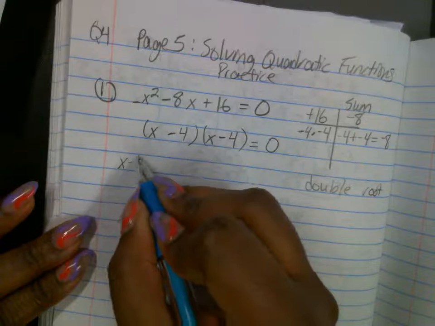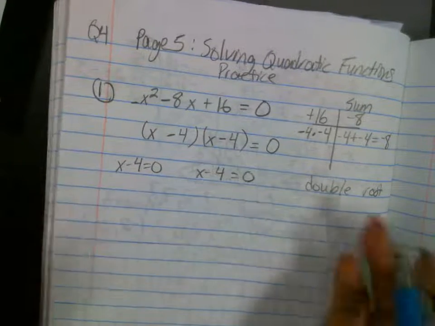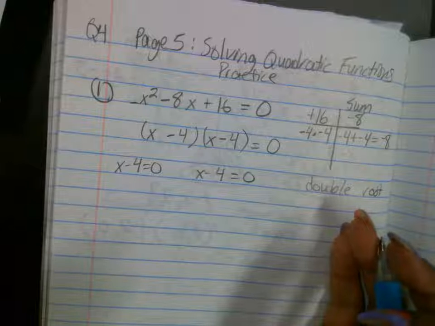You got x minus 4 is equal to 0. X minus 4 is equal to 0. Any questions?